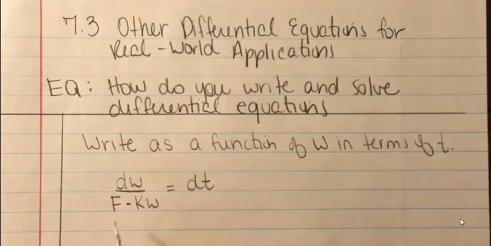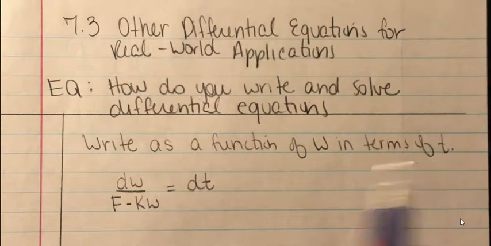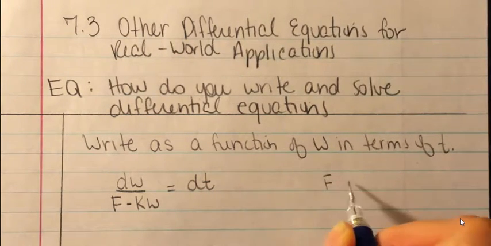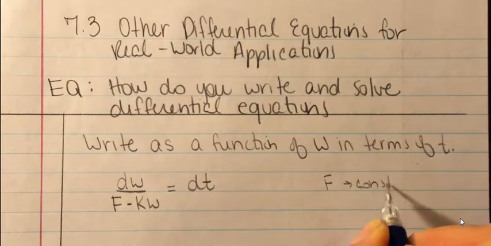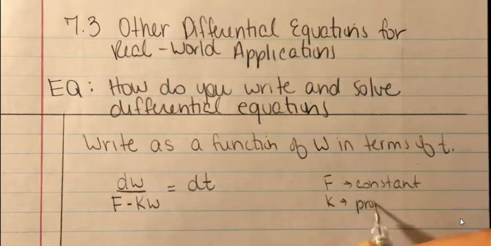Okay, well, let's remember in this that our variables are basically w and t. So that means that f is a constant, as is k, and k is that proportionality constant.